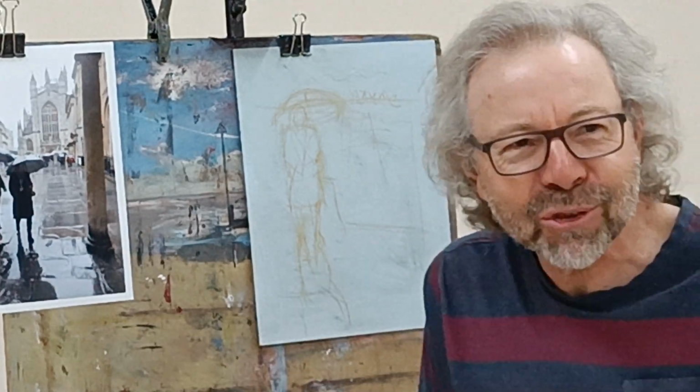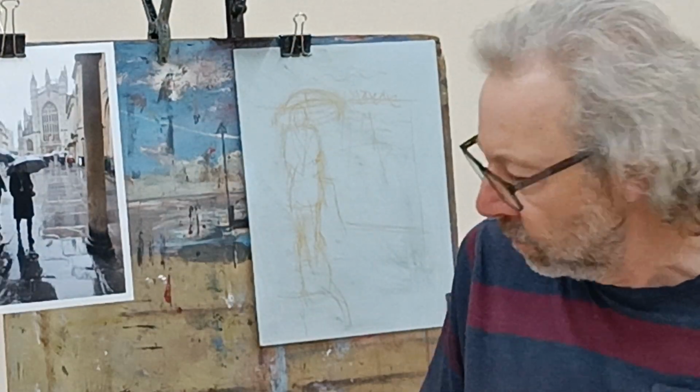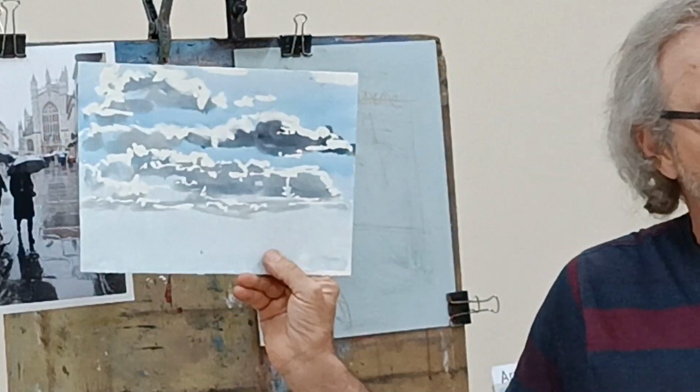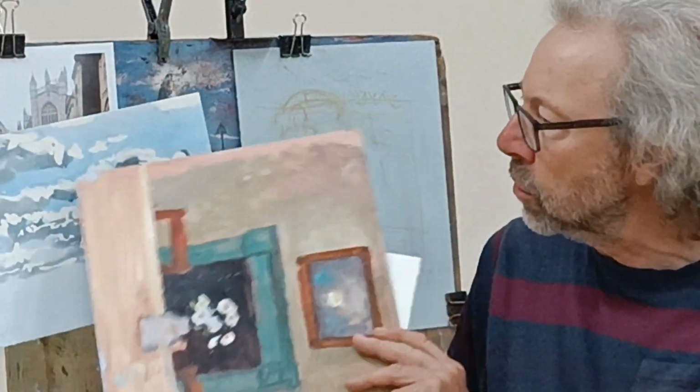So this month has been skies and weather effects. I'll do a quick recap of the demos. I think I started with oils, so painted clouds, and then there was a demo, pretty much the same image, using watercolours, and in this one I used the masking fluid.